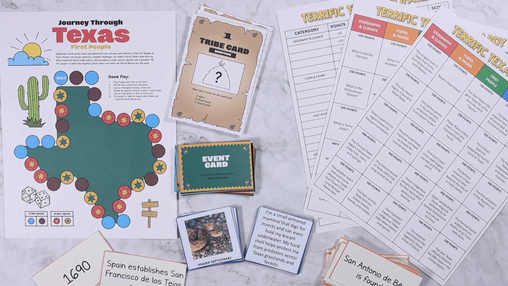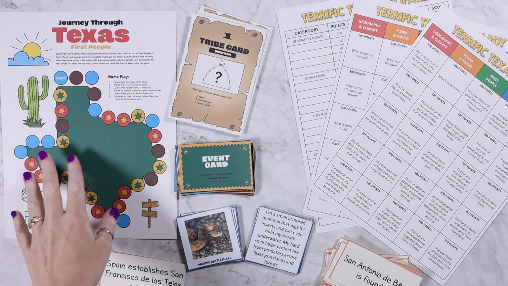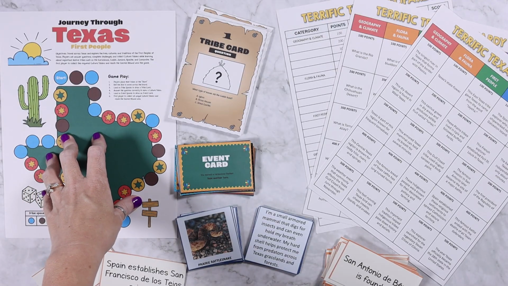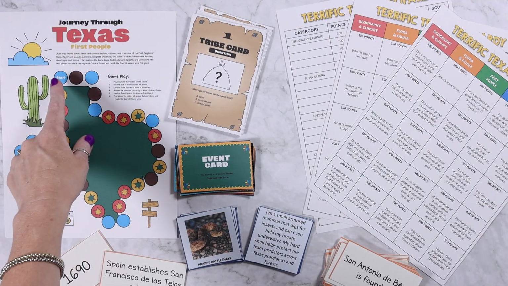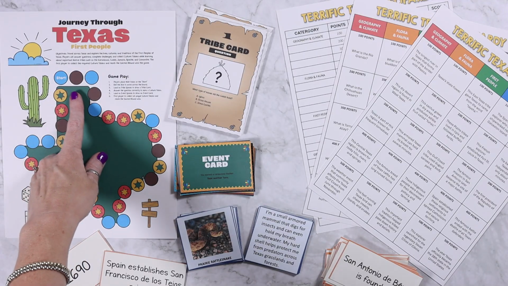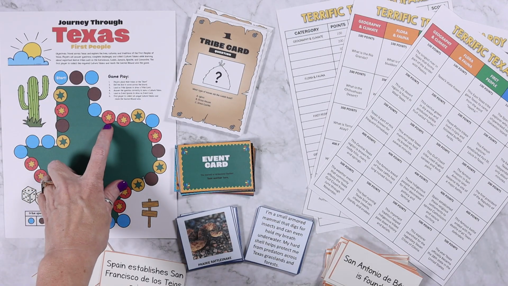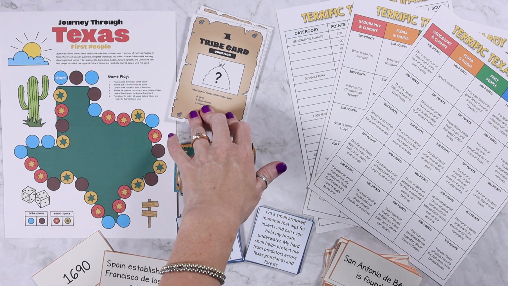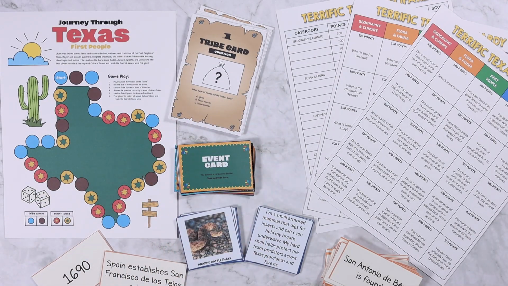And of course, it wouldn't be a CE Way study without some sort of games. So there are a few different ones included. You can play these throughout the study if you would like, or you can use them as review once you have finished the study. The first game we have is a trivia-based board game for journeying through Texas and the first people. So you're going to basically place your token at the start, roll your dice, and move around the board. When you land on a tribe space, you're going to draw one of these cards and answer the questions correctly to earn a token.